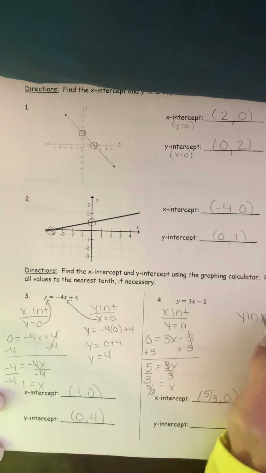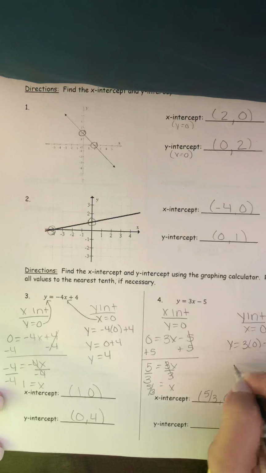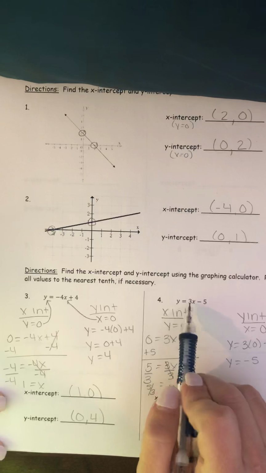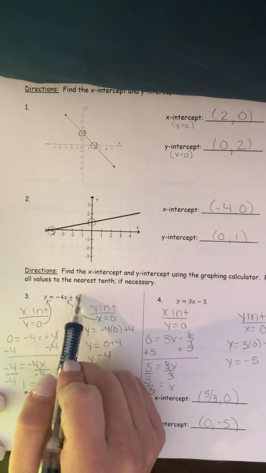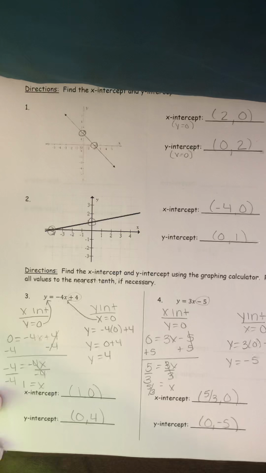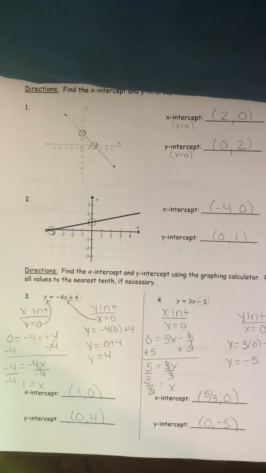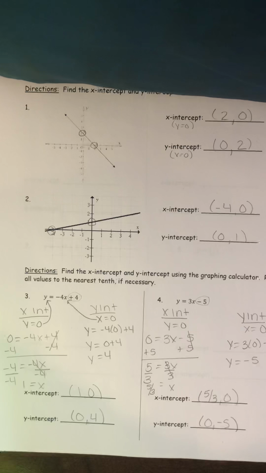When we're finding our y-intercept, we know that x is equal to 0. So y equals 3 times 0 minus 5. And you get y equals -5. For all of our y-intercepts, if you recall, when we have a line in y equals mx plus b form, like both of these are, remember this, our b was our y-intercept. Notice it is the same in both of the problems. So that's another way to pick out your y-intercept without having to do this work if it's a y equals mx plus b equation.